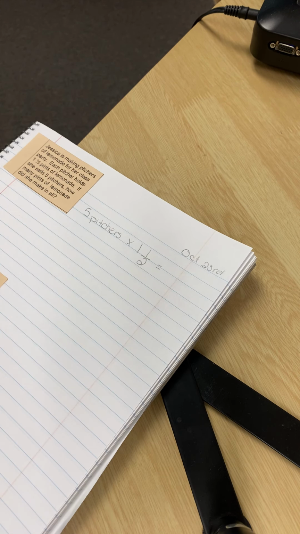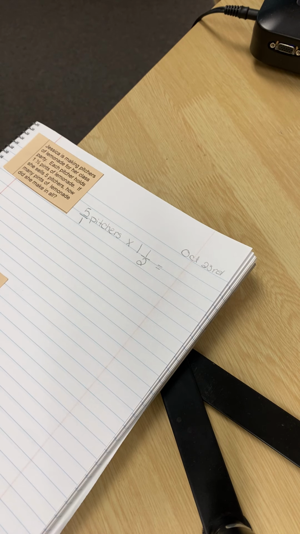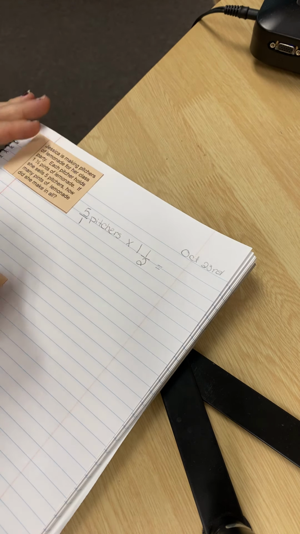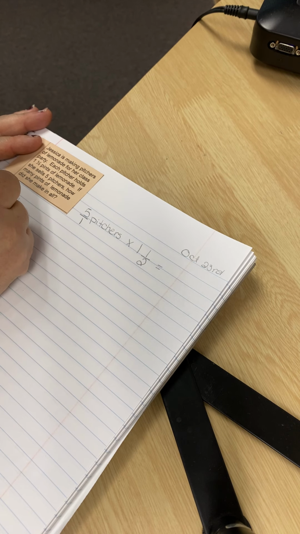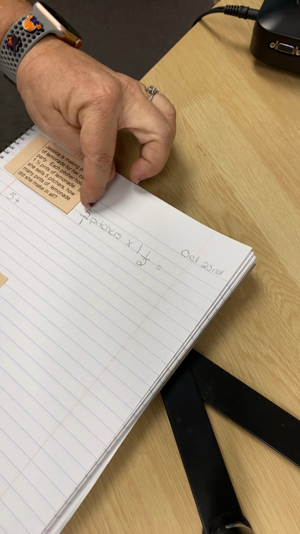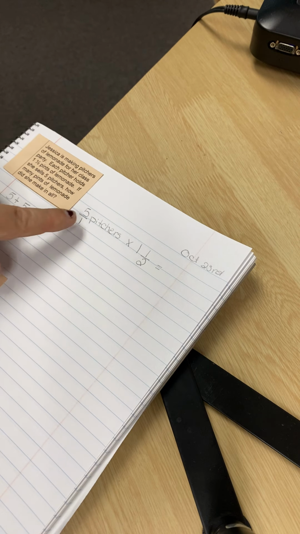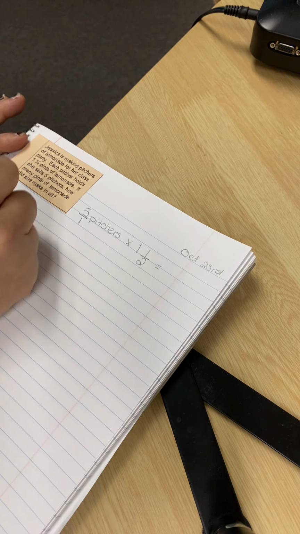Now we have this dilemma because we have a whole number and a fraction. So we've got to figure out what this is going to do. First things first, just like everything else, we're going to put this 1 underneath here. We're going to start with our whole number first. 5 times 1 is going to stay a 5. So we're going to put plus. And now we're going to do our fraction. So 5 times 1 is still 5, and 1 times 2 is 2.